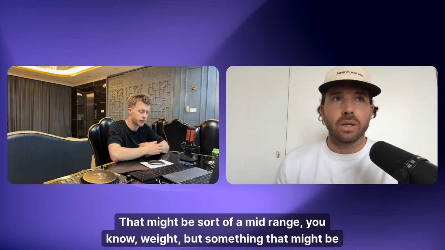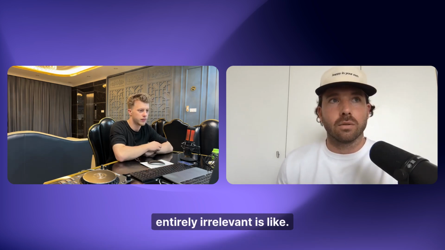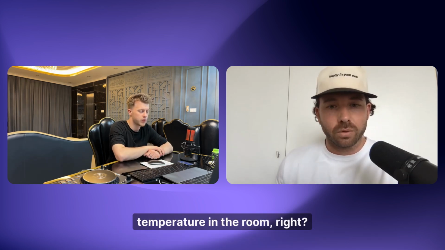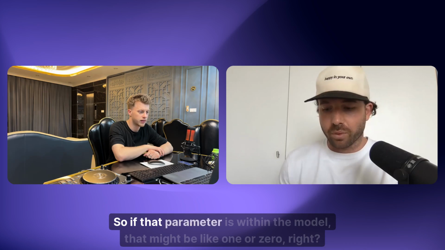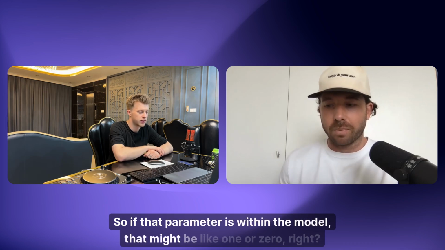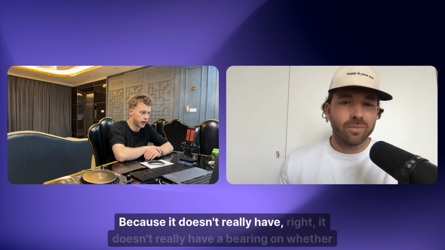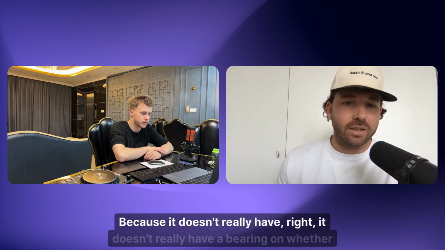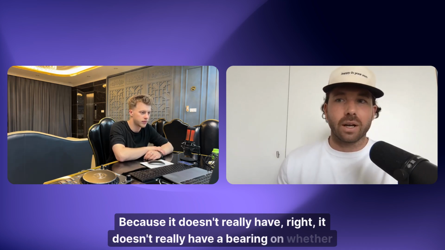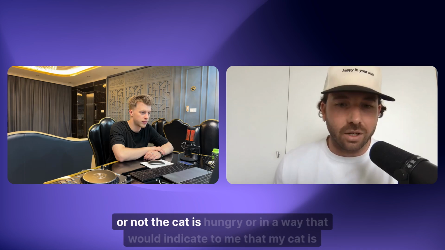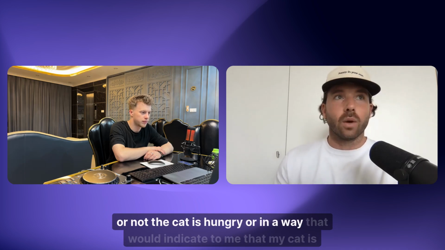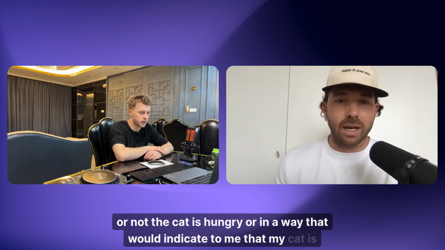But something that might be entirely irrelevant is like the temperature in the room, right? So if that parameter is within the model, it might be like 1 or 0. Probably zero, because it doesn't really affect your cat. It doesn't really have a bearing on whether or not the cat is hungry, in a way that would indicate to me that my cat is hungry.